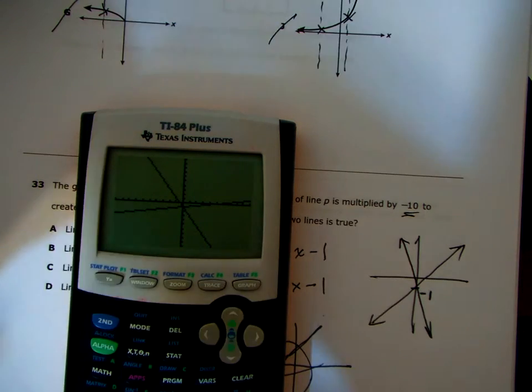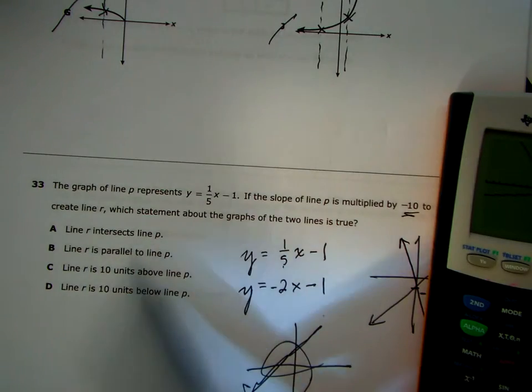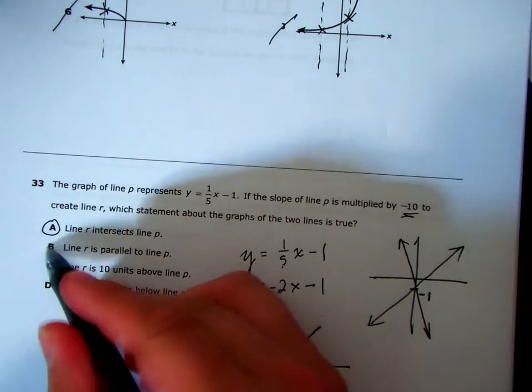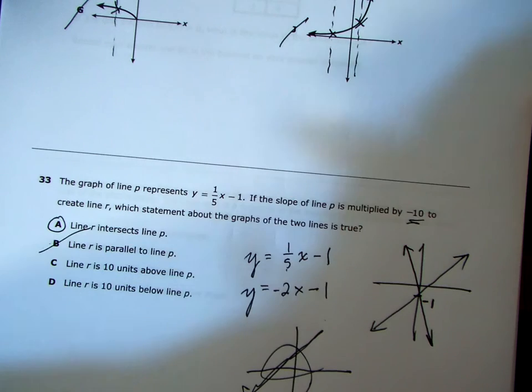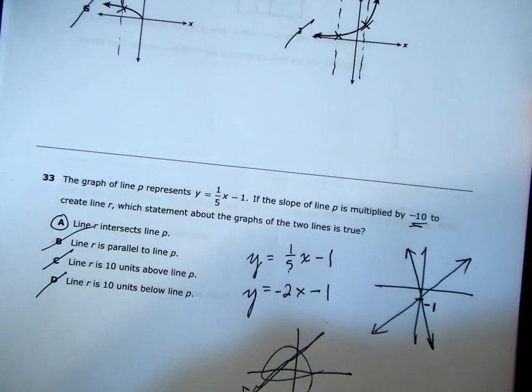Right? So let's see what the question asks. Line R intercepts line P. Bam. That's it. A. B, they're not parallel. Is not 10 units above line P. Right? They intersect both at -1.